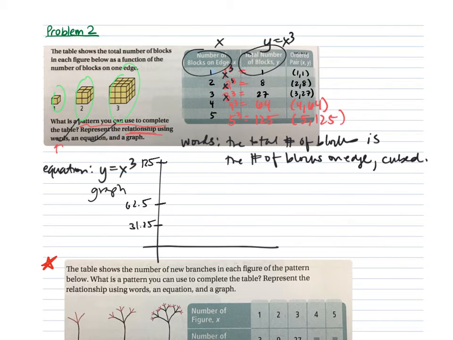31.25 divided by 2, and this is 15.625. Okay, and then we have our 1, our 2, our 3, our 4, and our 5. So this doesn't have to be perfect. 1 is really close to the bottom there. 2 is 8, that's just about less than half. And then 3 is 27, so a little bit less than that.